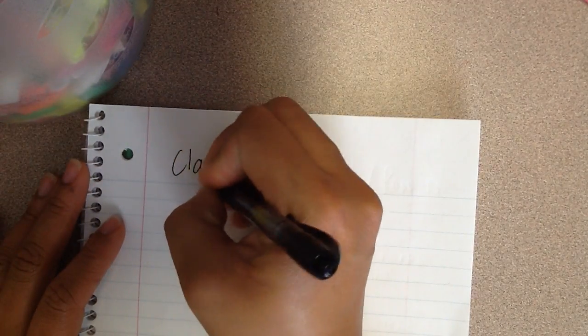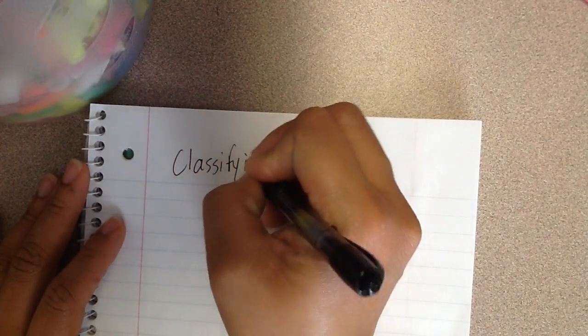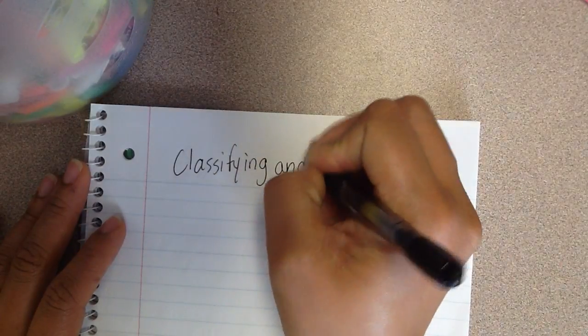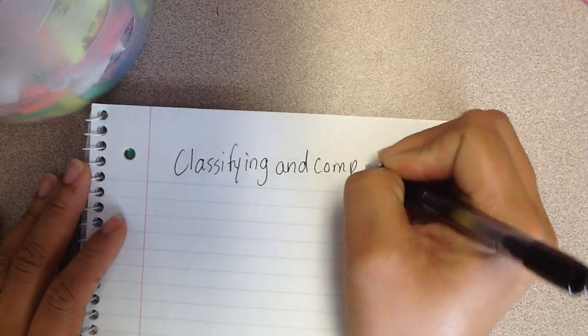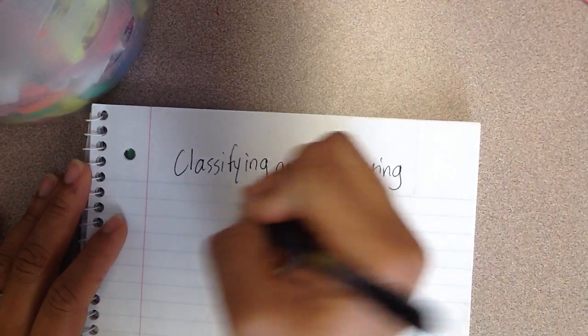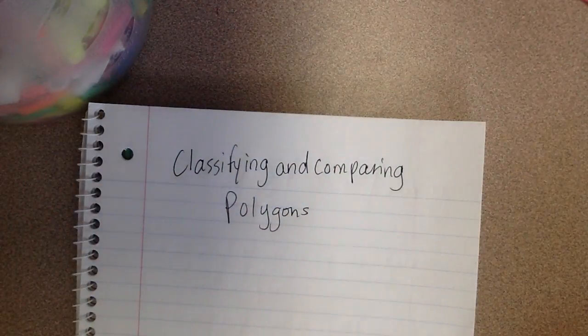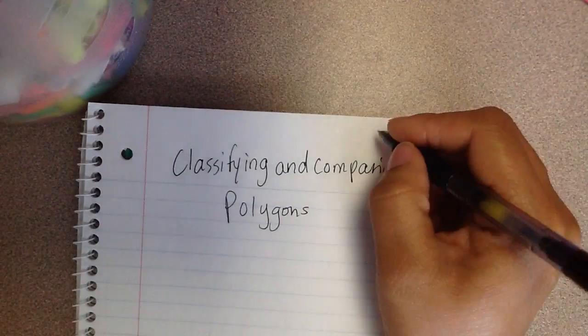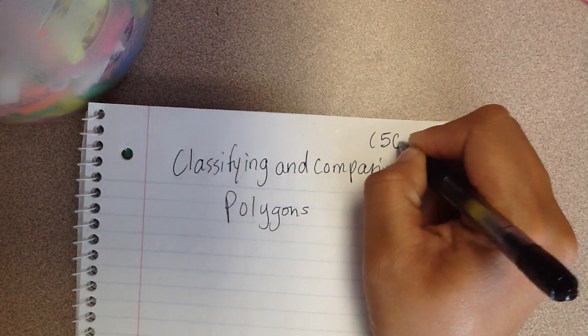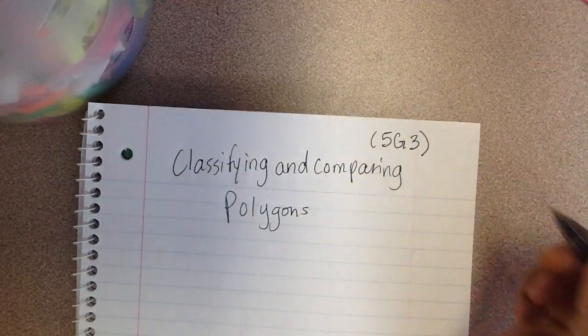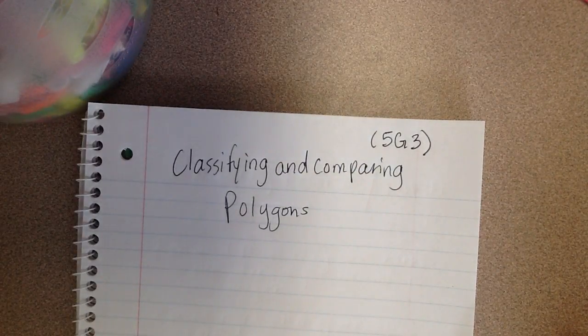All right, today we're going to talk about classifying and comparing polygons. Okay, so classifying and comparing polygons. You need to go ahead and add this to your quarter 2 table of contents. The objective is 5G3. Okay, 5G3.